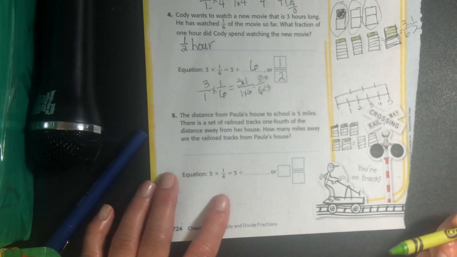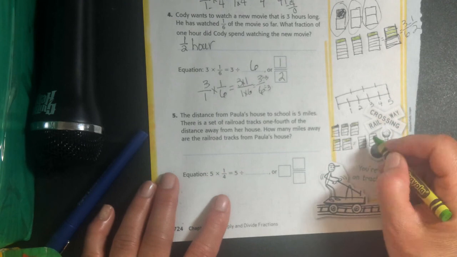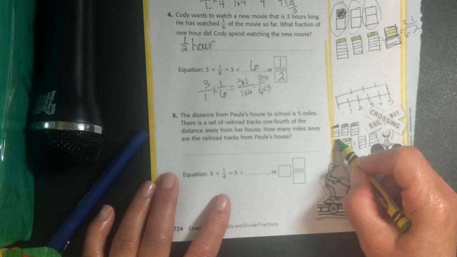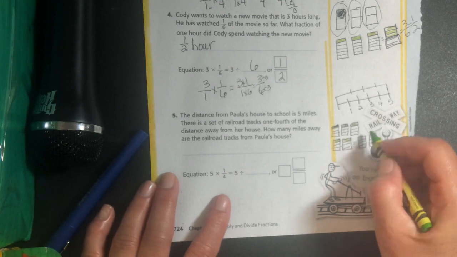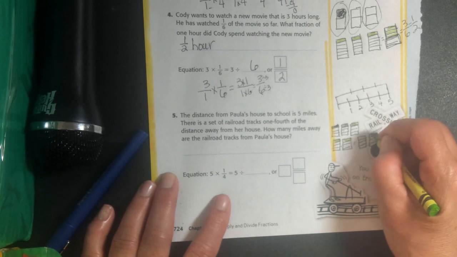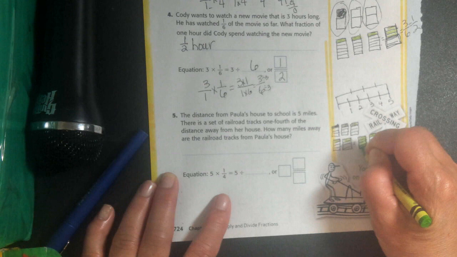All of a sudden, I just remembered yesterday was St. Patrick's Day, and they're going to have shamrock shakes at McDonald's. So 1, 2, 3, 4, plus one more. I think my green crayon made me remember about shamrock shakes at McDonald's.